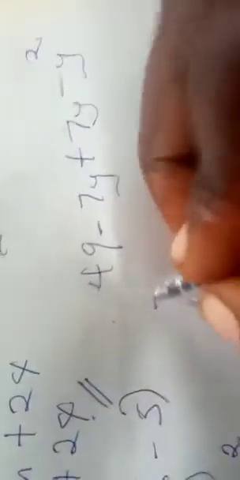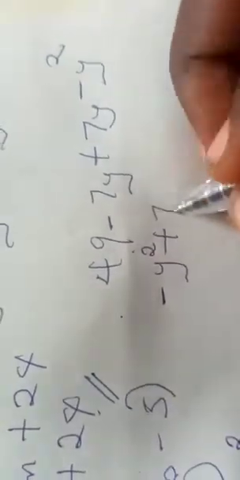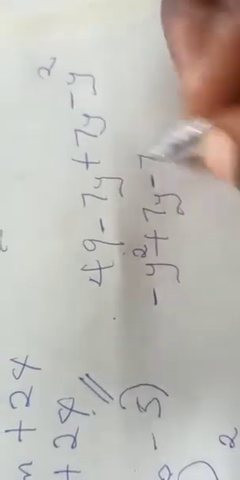You can decide to rearrange it. And how would that be? To still start with your minus y square plus 7y minus 7y plus 49. We have rearranged it successfully.